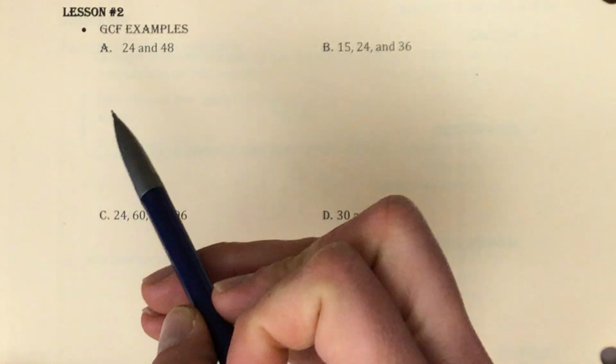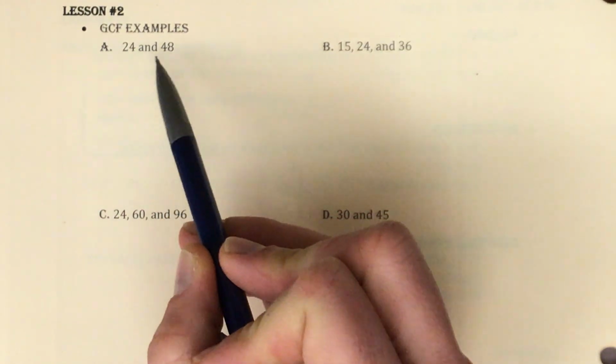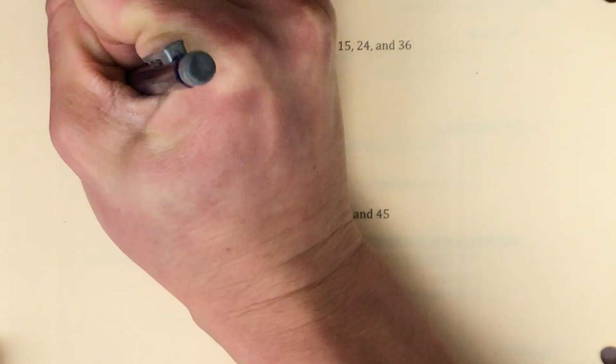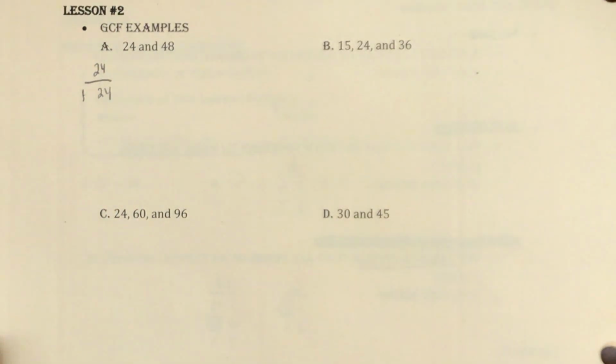So on example A, they've given me two numbers, 24 and 48. So I'm going to start with that 24, and I'm going to figure out all the factor pairs. Now I think it's always in your advantage to go in order starting at 1. And the reason is once you finally hit a number that's already on your list, you know that your factor pair list is complete and you don't need to go any farther. So I always start with 1, and 1's always going to be 1 times whatever the number is, so 1 and 24.